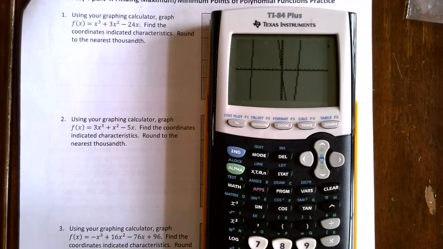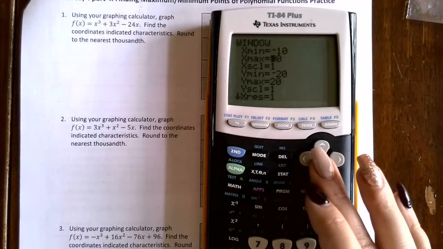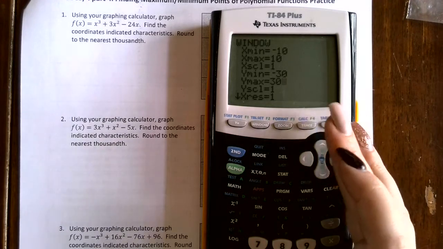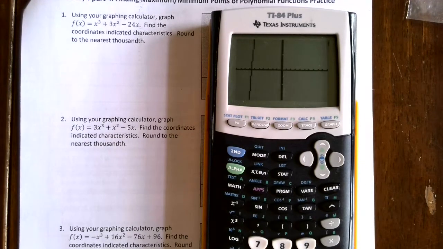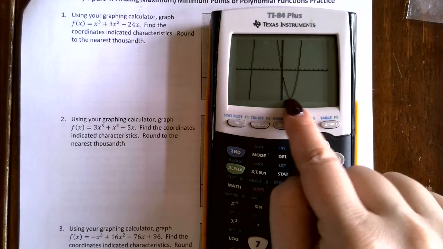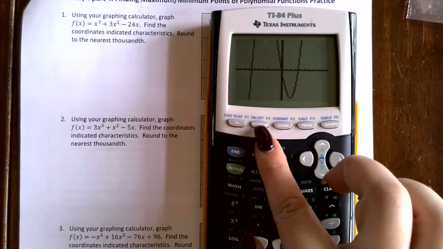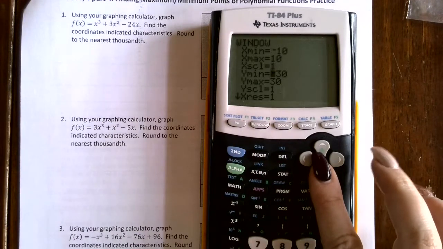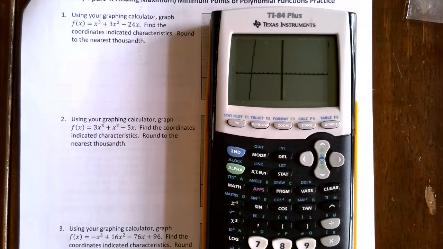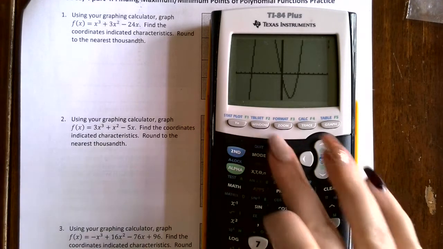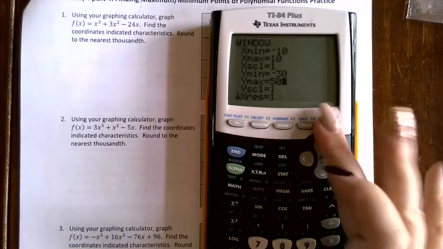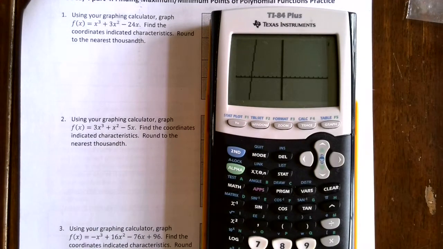Not enough. So window again. I'll do -30 to 30 and see if that's enough. Notice we can see this point here, our minimum, but for our max, still can't see it. So we'll try 40. Still can't see it. So you just got to keep trying numbers until you can see it.